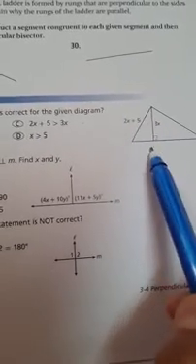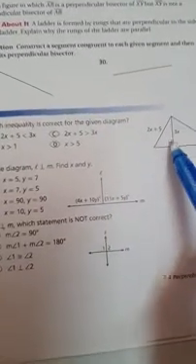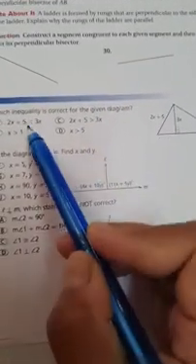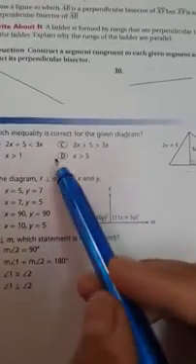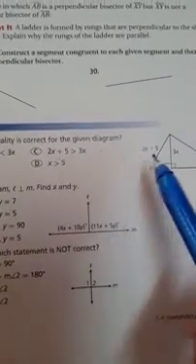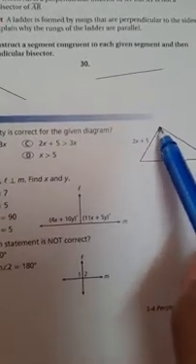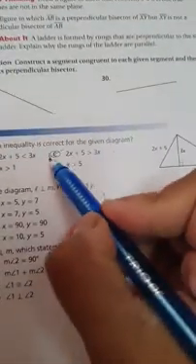So the shortest segment is always less than the other side. Let's find this out. 2x plus 5, that's this side. Is this side less than 3x? Of course it's not, right? So is x greater than 1? We did not even write the inequality, so they just want you to find the inequality. 2x plus 5 is greater than 3x. Is this side greater than this? Yes, it is. So it's going to be C.